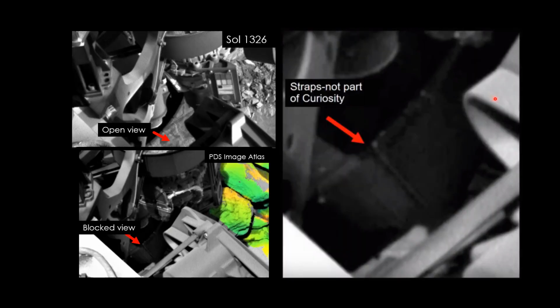In this view, looking down toward the front of the equipment deck, there is an open area between the wheel and the equipment and allows a clear view of the Martian surface, as we can see here. In the image below and enlarged on the right, we cannot see the Martian surface as it is obscured with what appears as straps. These do not belong here and are not part of Curiosity.